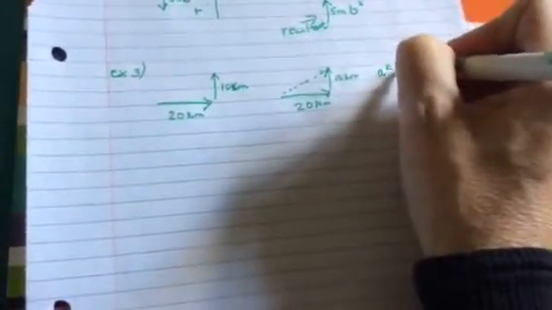How do I solve for the resultant, or the magnitude of that? With a right triangle, you can go back to the Pythagorean theorem, which you again should all know: a squared plus b squared equals c squared. So 10 squared plus 20 squared is c squared, and c should come out to 22.36 kilometers. And it looks like that.